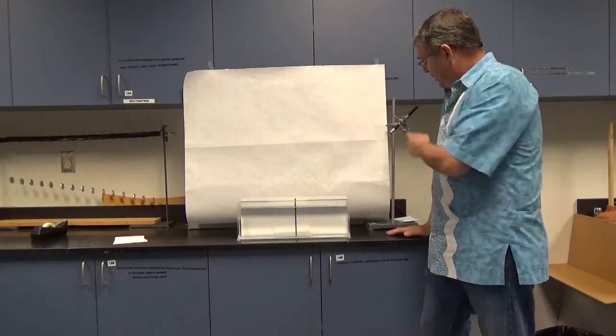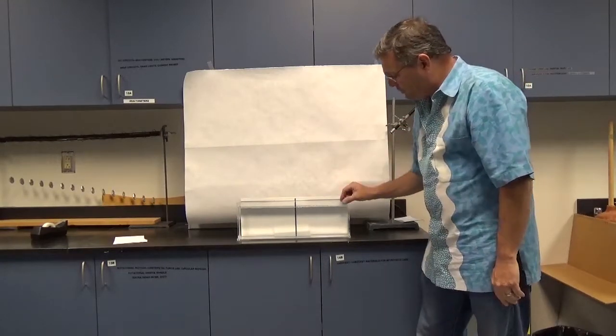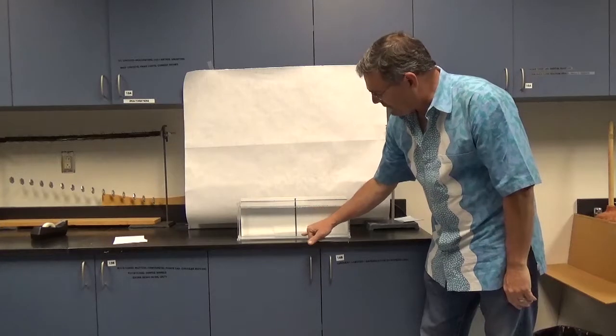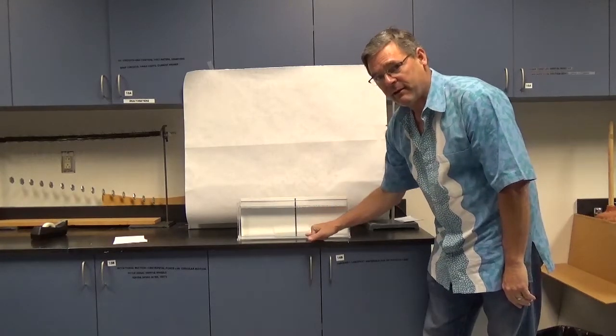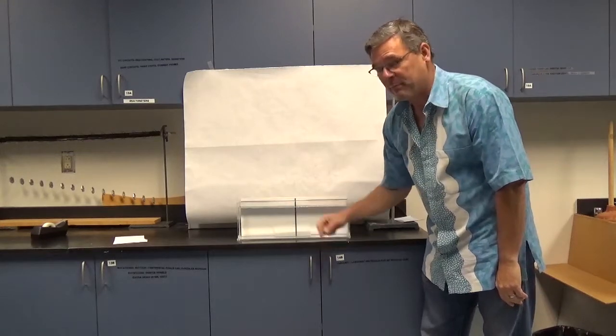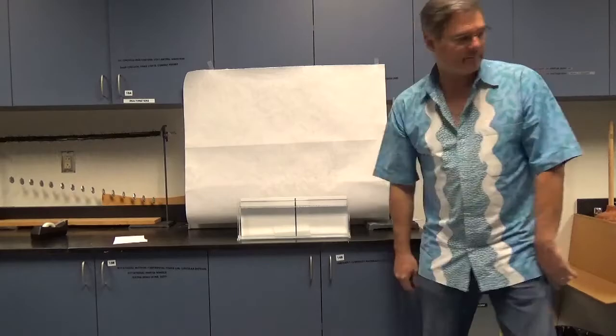Here's our setup. I've got my laser right here, which I'll turn on. It will shine into this tank that is filled with water. And then along the bottom of the tank, I have a mirror so that the light will reflect off the bottom of the tank. Let's turn it on and see what it looks like.